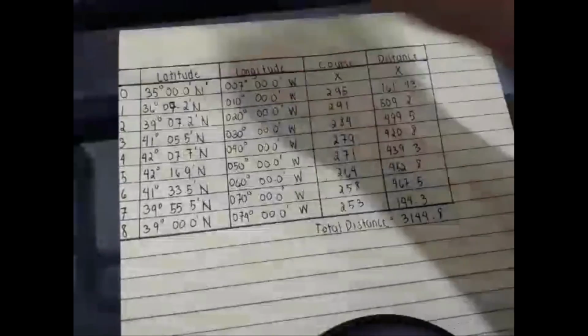So now I showed you how to get the course 1, 295, and the distance 1, 161.43, and the course 2, 291, and the distance 2 of 509.2. So you just need to continue it until you complete and fill all the rows.